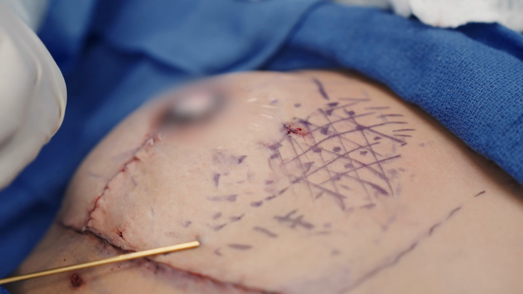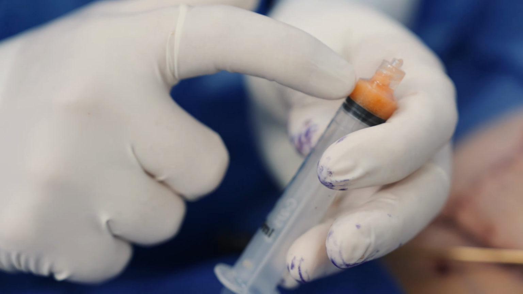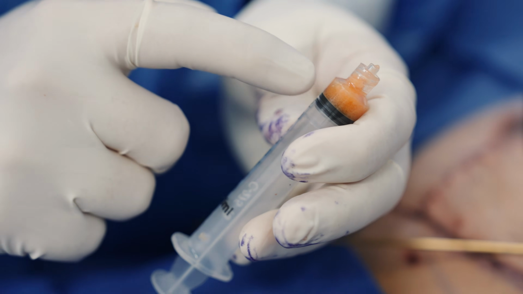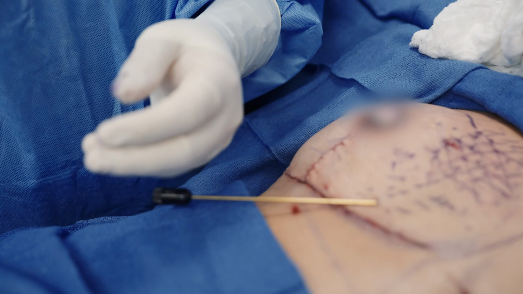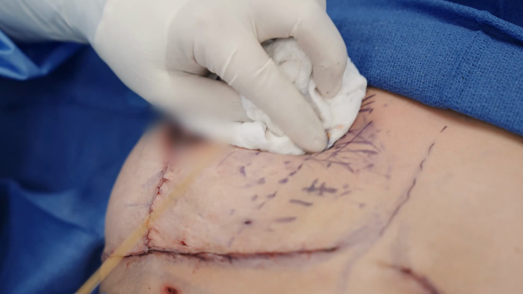The reason I'm not using the whole aliquot of fat here is because there's always a little bit of oil at the end, and I don't want to give the oil because that's not going to help us in any way. You don't want to overdo it. You overdo it and you'll get more fat loss, so I don't want that.